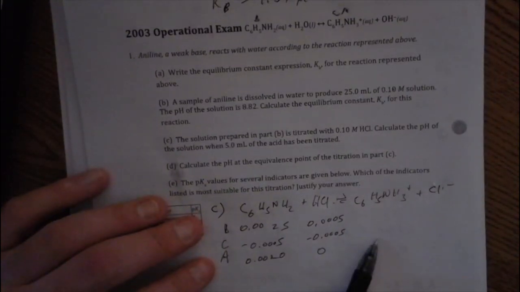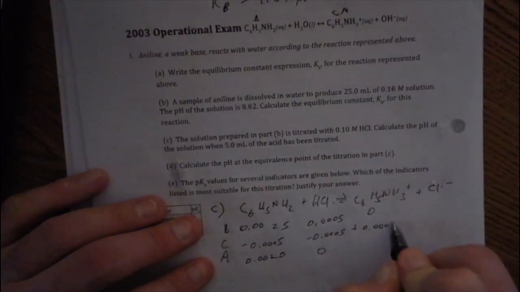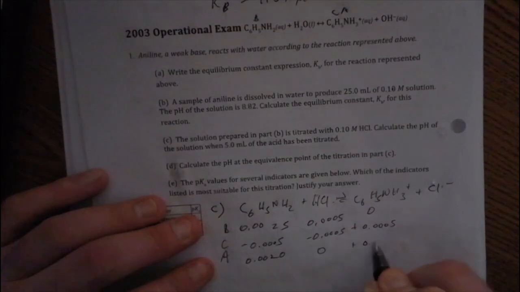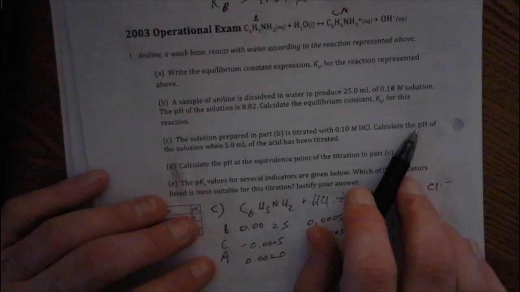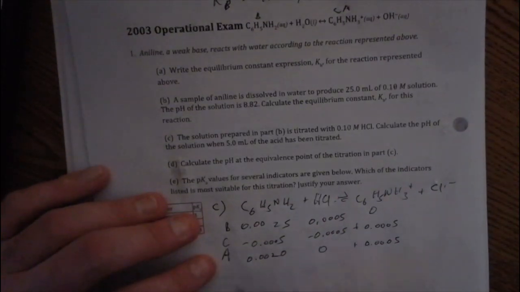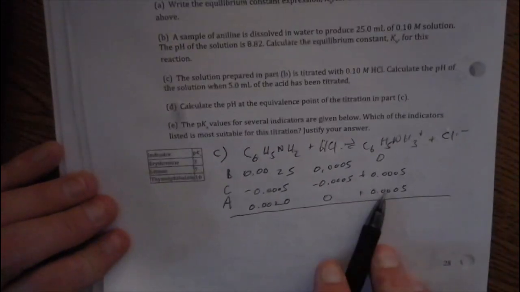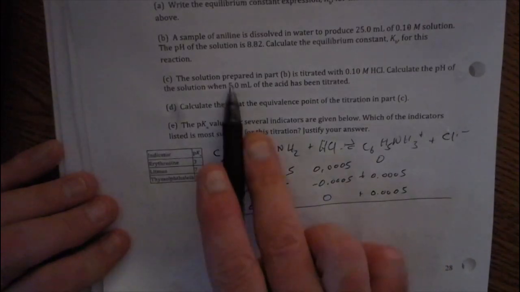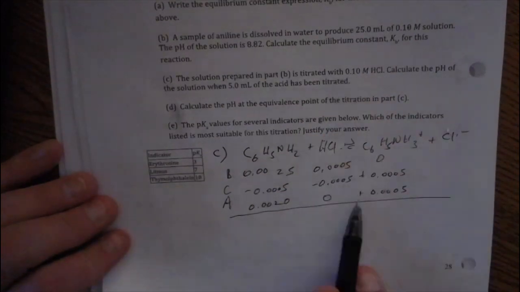How much of this do we get? We have 0, so we get 0.005. And they want the pH of this. Well, guess what? This is moles. I took the milliliters and multiplied it by this and divided it by 1,000. With me? Yep.